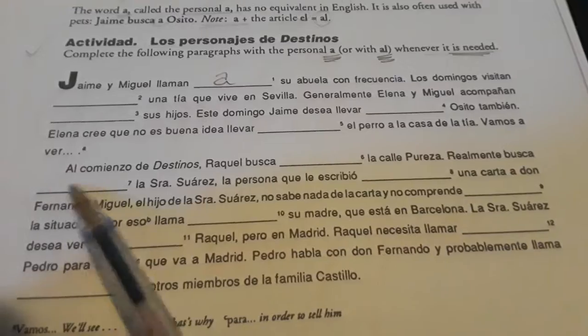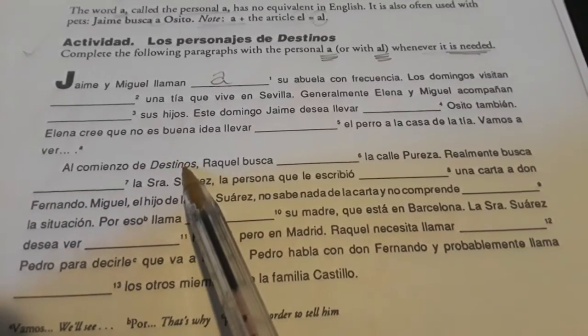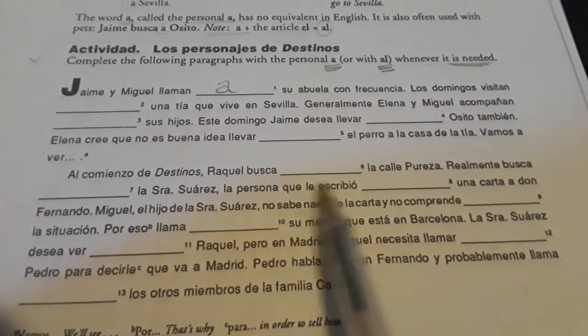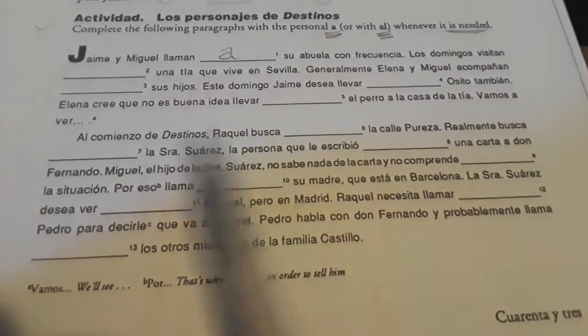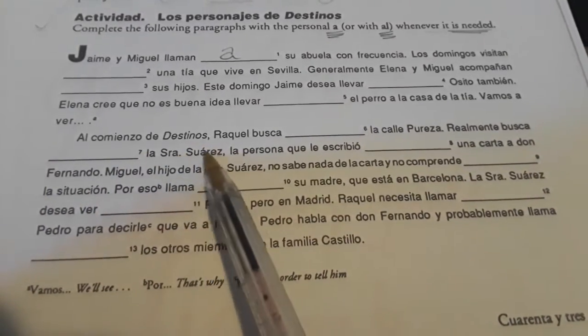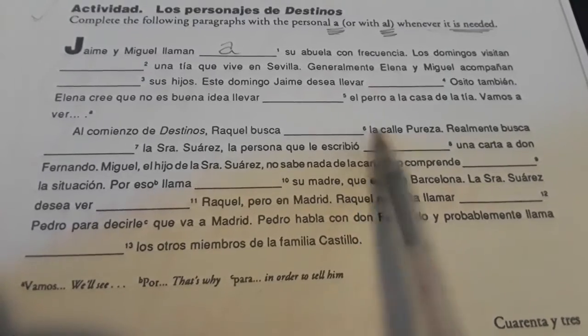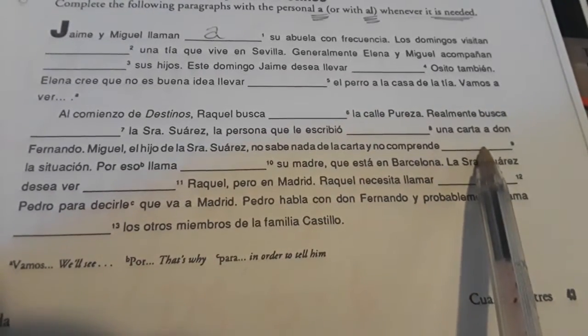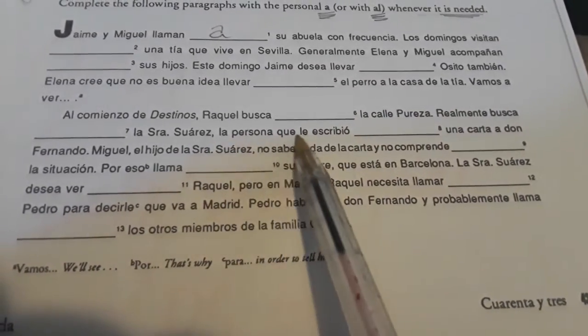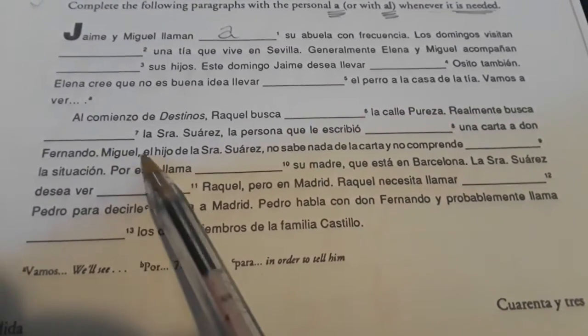Vamos a ver. Al comienzo de Destino, Raquel busca something, a o al, la calle Pureza. Realmente busca la señora Suárez. La persona que le escribió, blank, una carta a don Fernando.